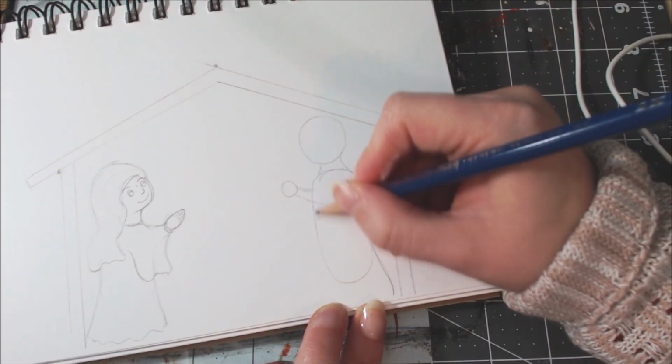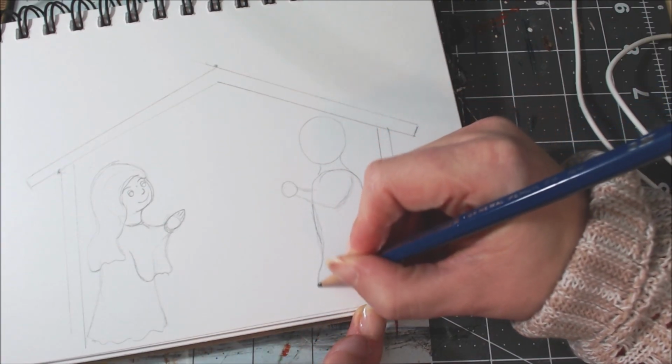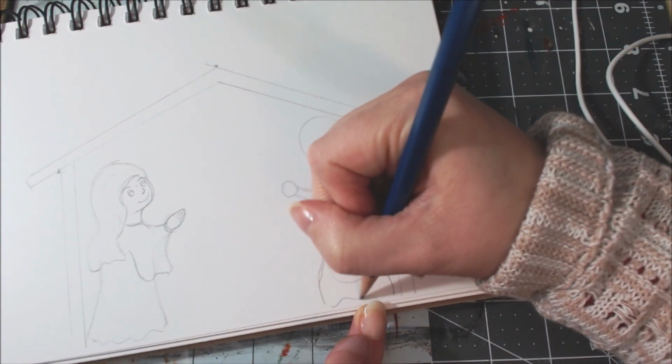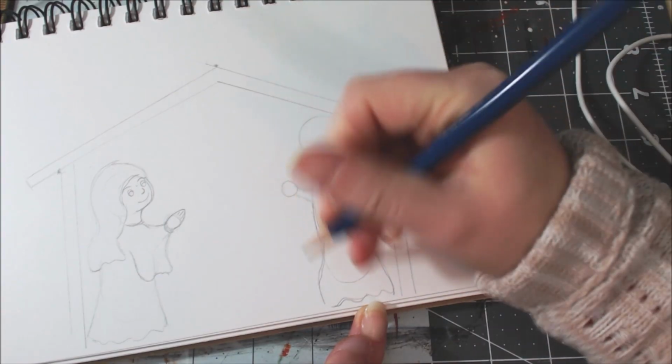But then his robe will kind of come down like this. And then draw those wavy lines down here.